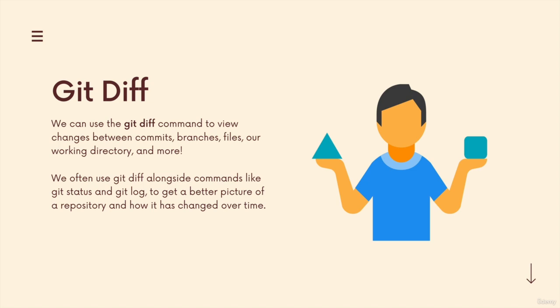The git diff command is powerful, but also sometimes a bit overwhelming when you're starting out. It doesn't do anything to the repository. It doesn't impact anything. Just like git status and git log, it's purely an informative command. So it's more about taking a peek at changes and trying to understand how things have changed.